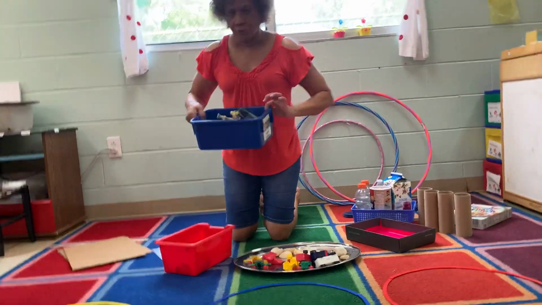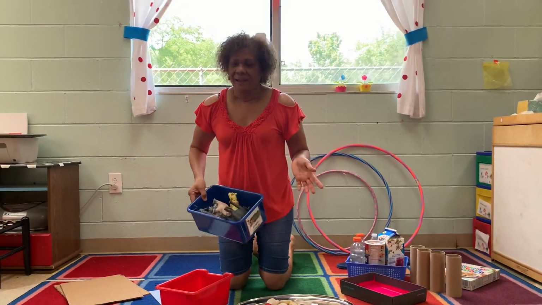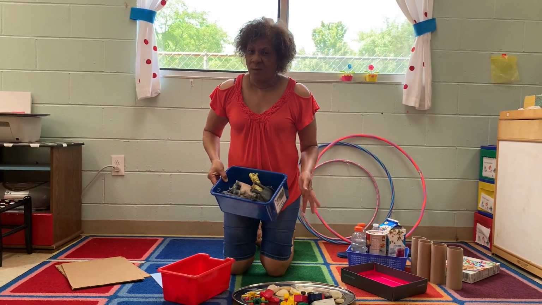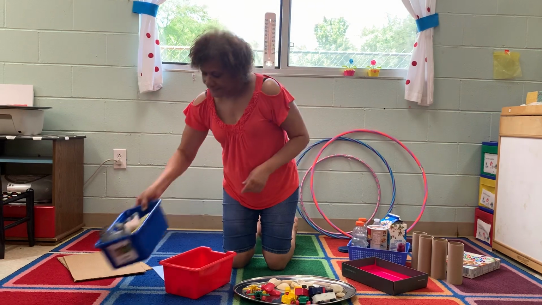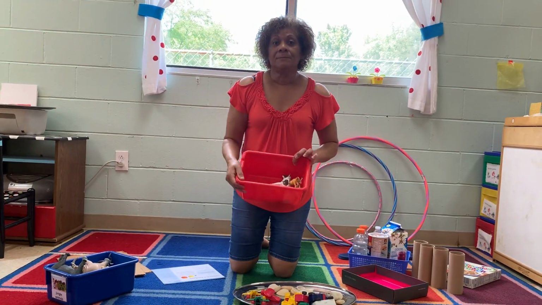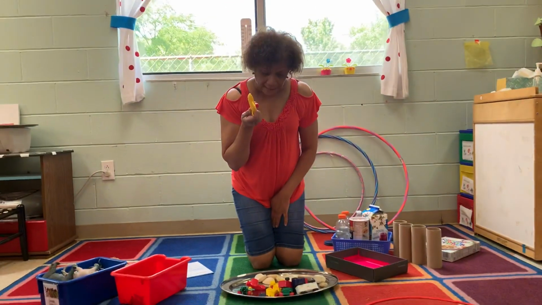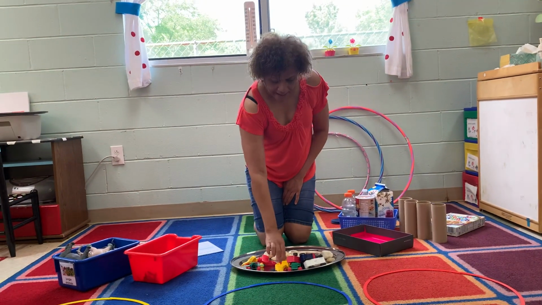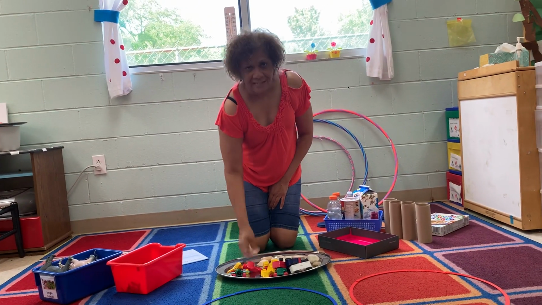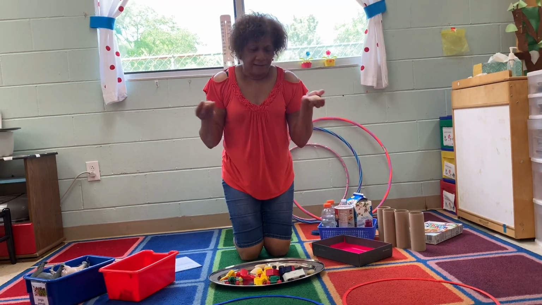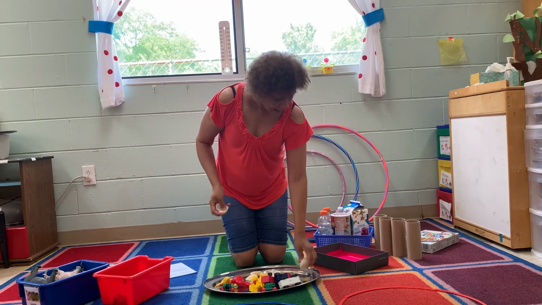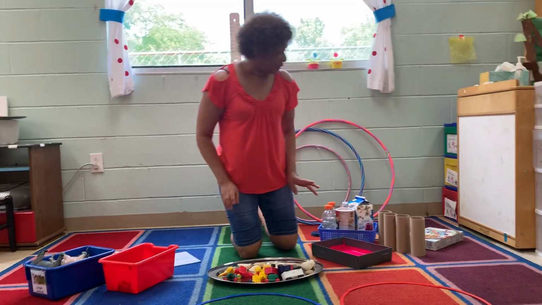I have some jungle animals. The children probably have some small animals at home, so you can grab those out of the toy box. I have some farm animals. I have some plastic airplanes. I have plastic cars. I have seashells, and I have rocks. Let your child go outside, collect some rocks. So these are the things we can sort.